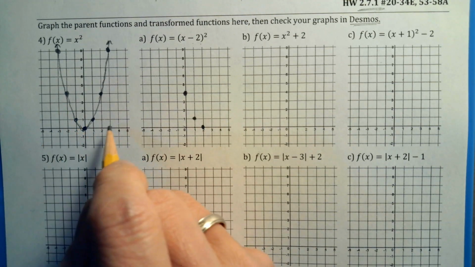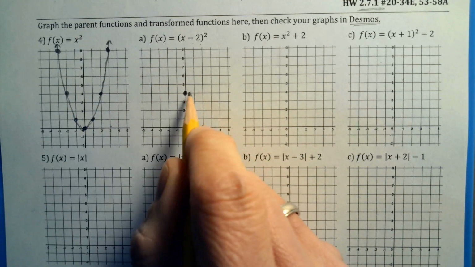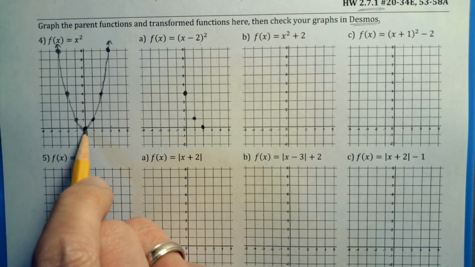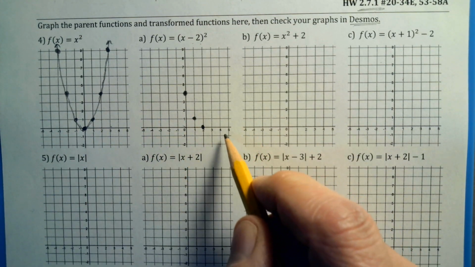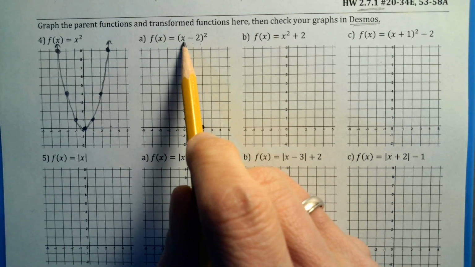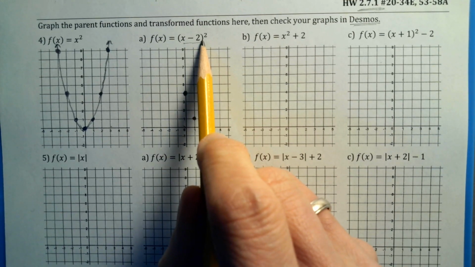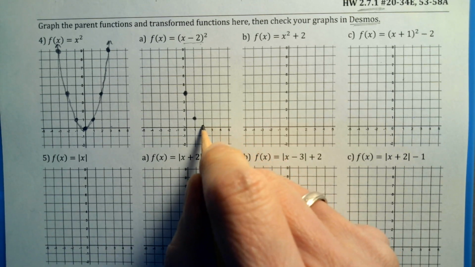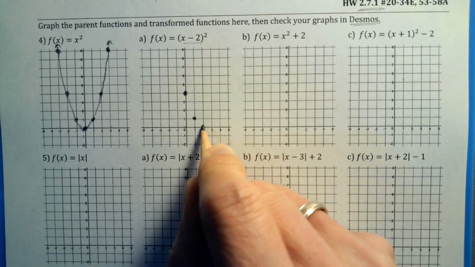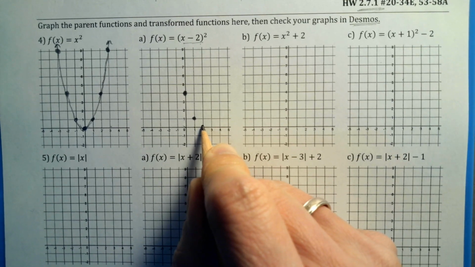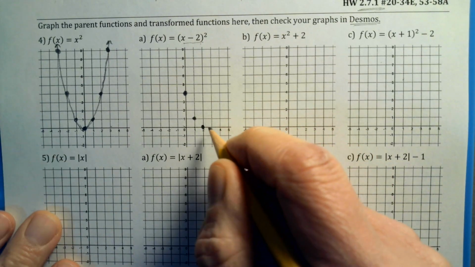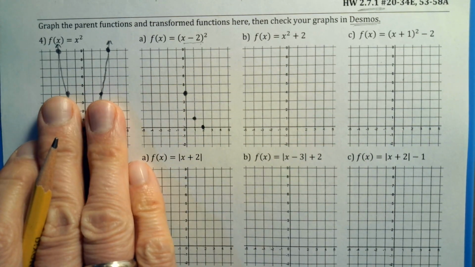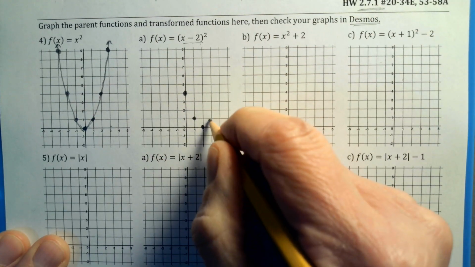You can kind of see the shape. You can see that the point we plotted here is really this one, then we plot at this point, then we plot at that point. Think about what x value makes that 0, that will give us the vertex. An x value of 2 would make that 0, so that invariably will be our vertex. So what's happening is that this whole thing is just shifting right 2.